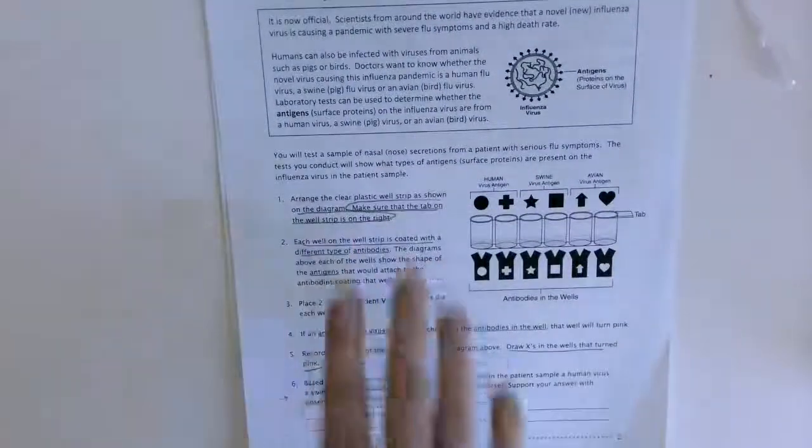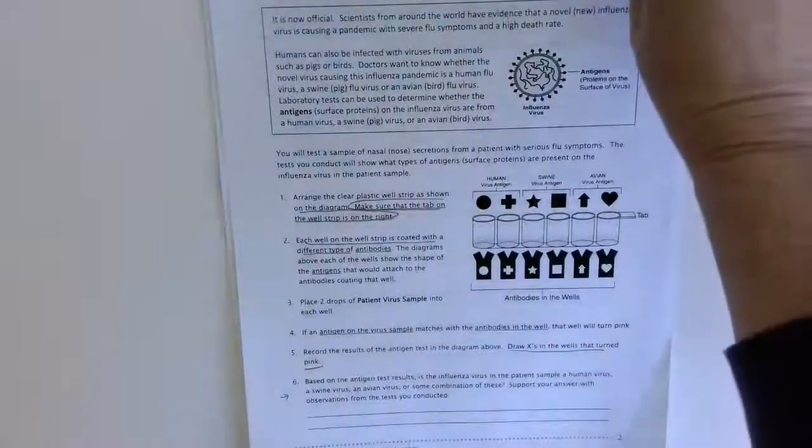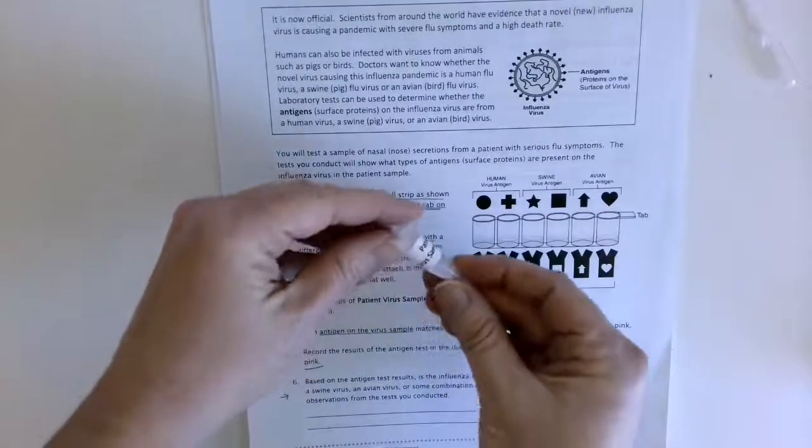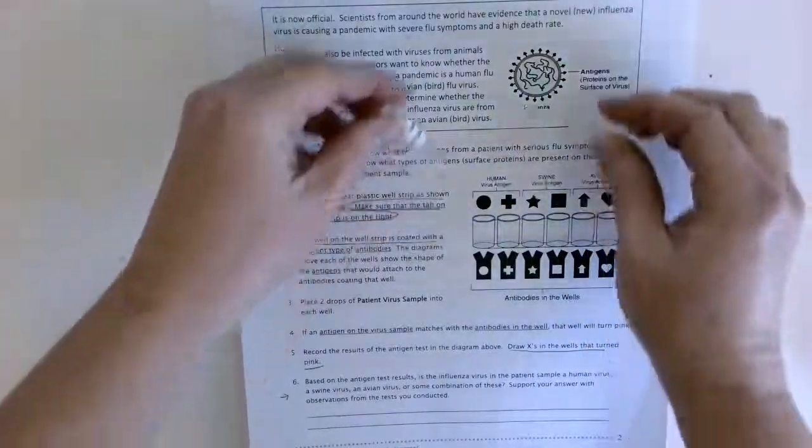So this first part is very background. Going on to the second part, part 2, again, don't miss this reading at the top. Make sure you do it. And then you're going to actually do some of the chemical experimentation. So you have a vial here of a patient virus sample. You have a clean pipette. Make sure you keep that clean.